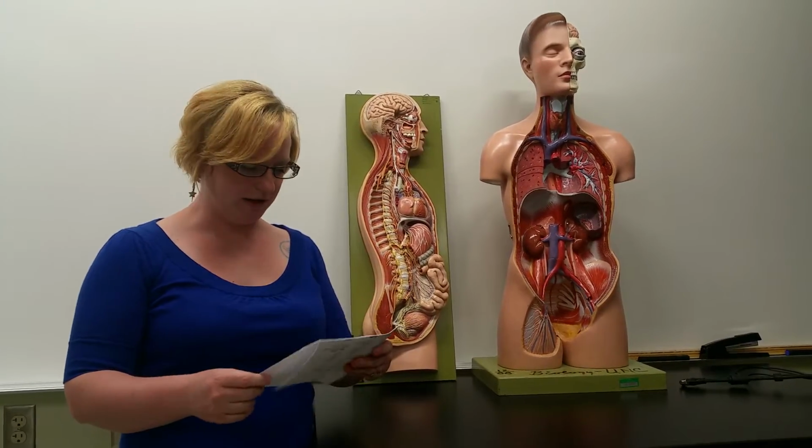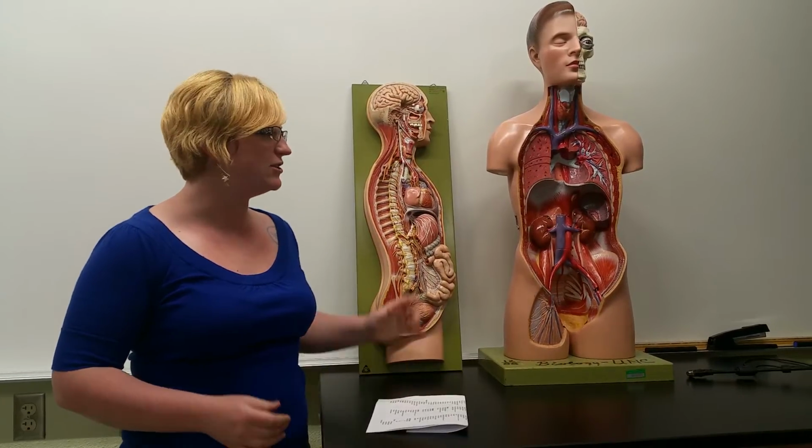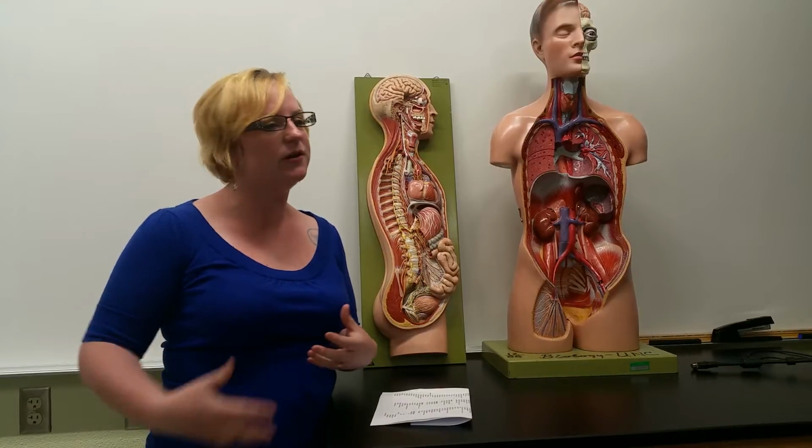This is video number 5 for term sheet 1, and we're still in week 1. So we're going to go over cavities. What do I mean when I say cavity? A cavity is just an area inside of the body that's separated from other areas with a membranous sac referred to as a serous membrane.